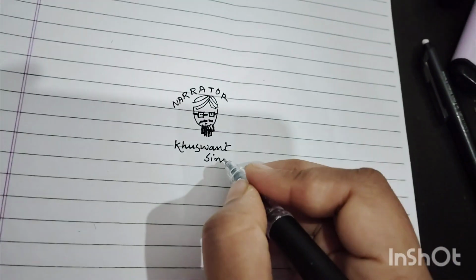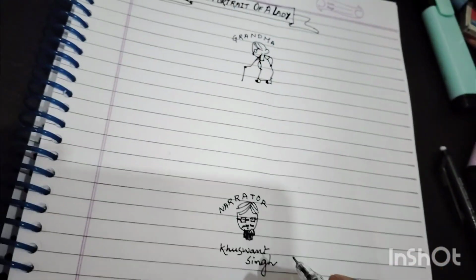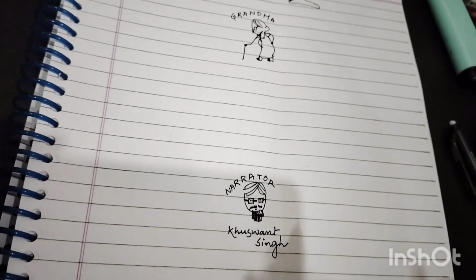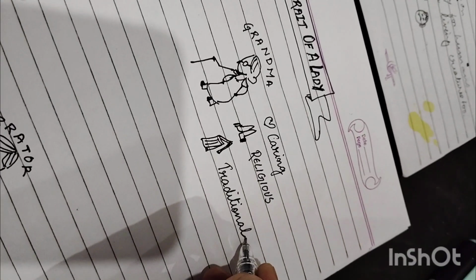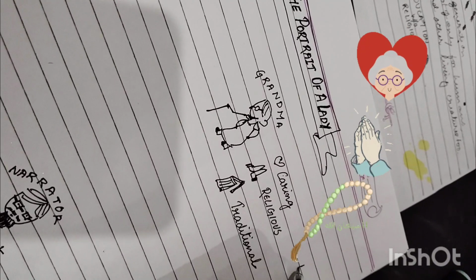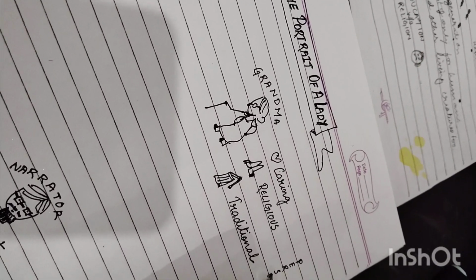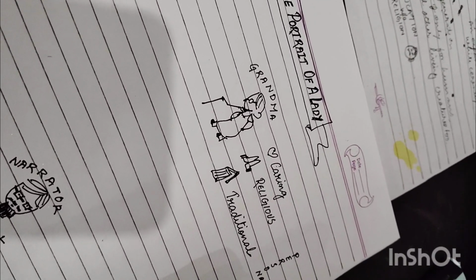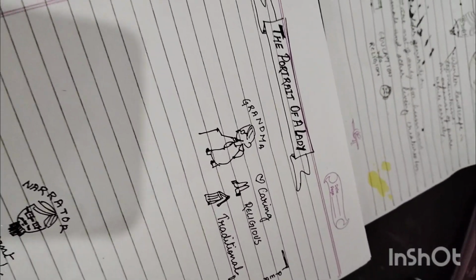Now it's grandma's time. Leave some space and place the narrator as well. Now, the story says grandma was caring, religious, and traditional. So a heart, joined hands, and a sari. We also came to know about her routine.